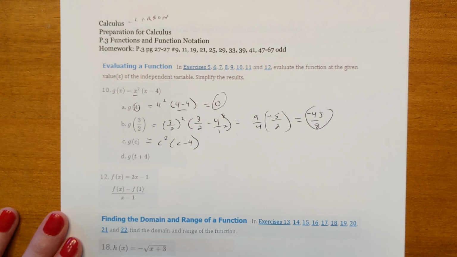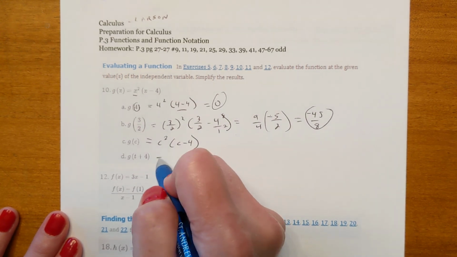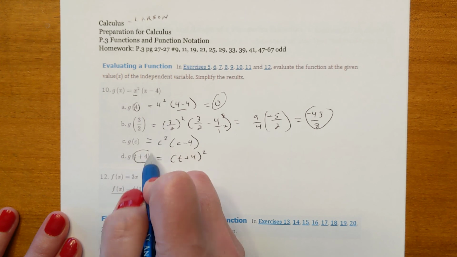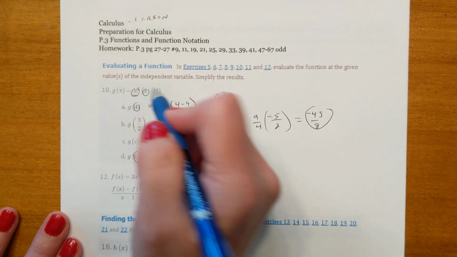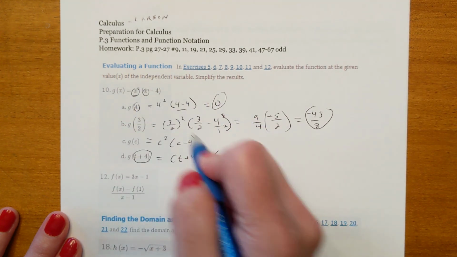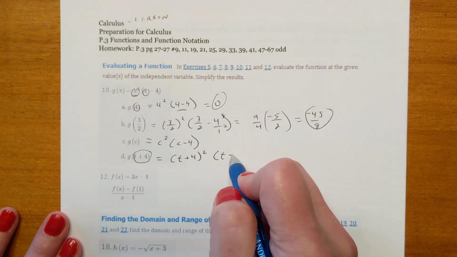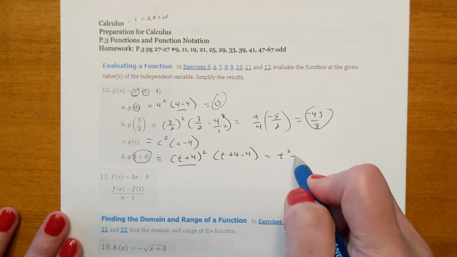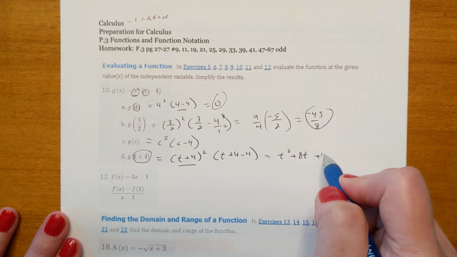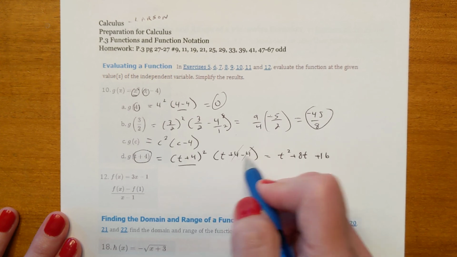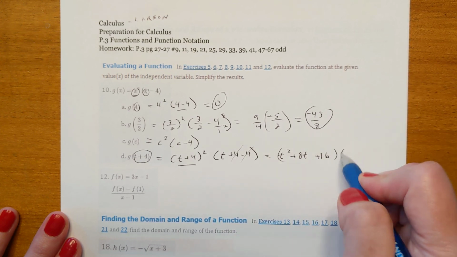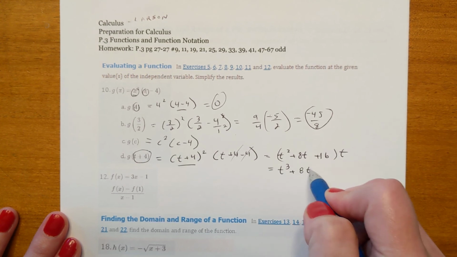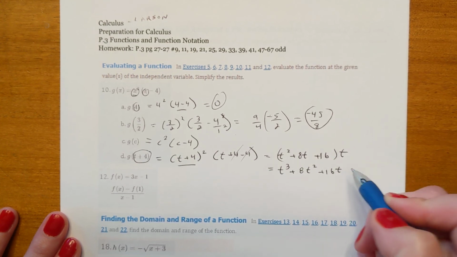They want us to find the g of t plus 4. So t plus 4 squared, because I'm putting t plus 4 in for this x and for this x. And then times, putting it in here now, t plus 4 minus 4. So foiling that out, you get t squared plus 8t plus 16. And that's gone, so just the letter t. Multiply across by t. So t to the third plus 8t squared plus 16t.